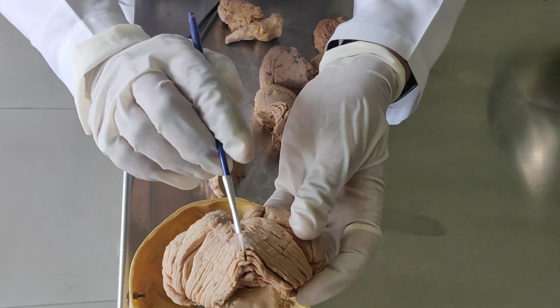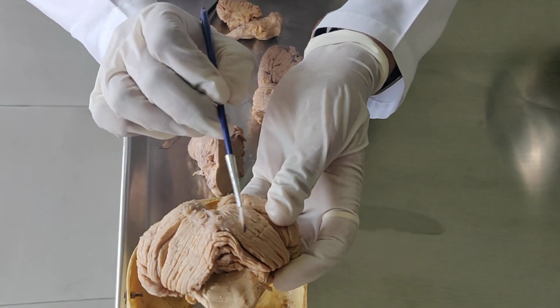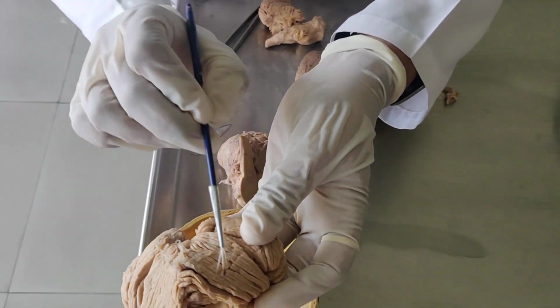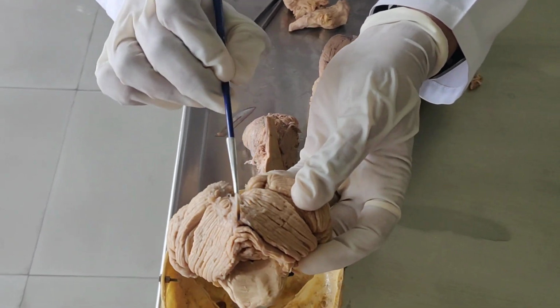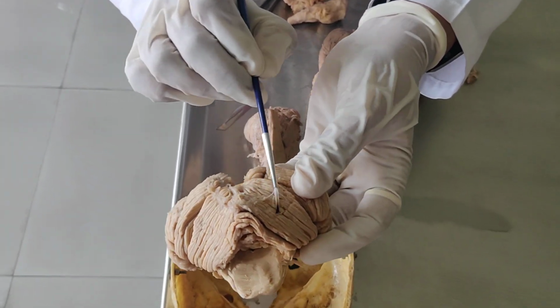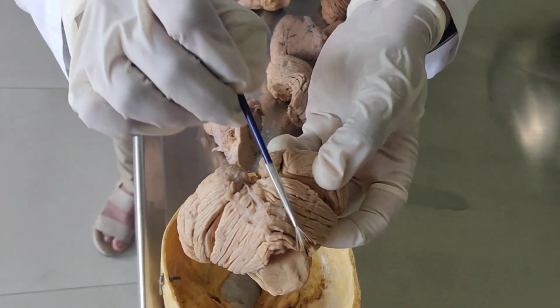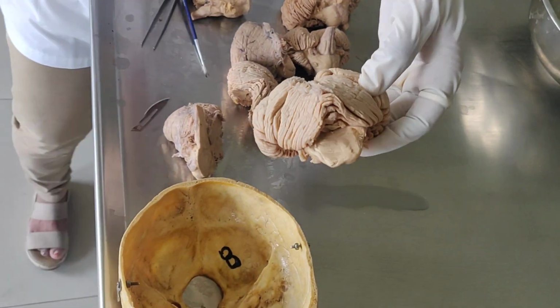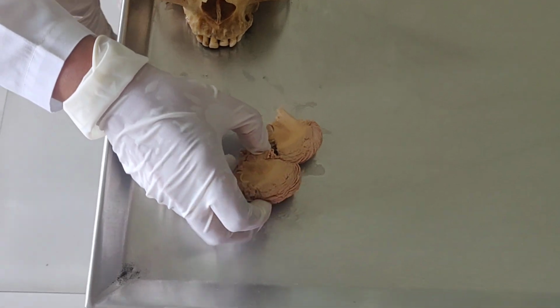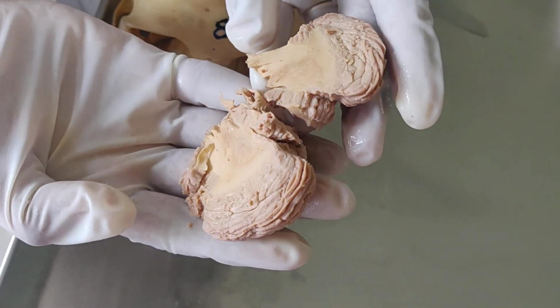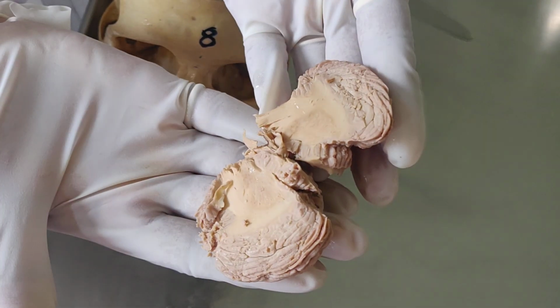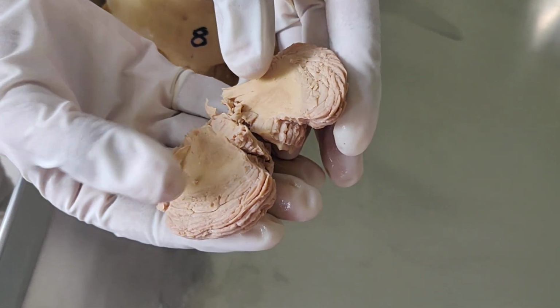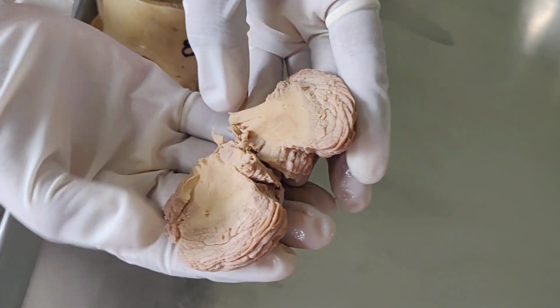Along with this, the 1 to 2 centimeter lateral portion of the vermis is called the paravermal region. So 1 to 2 centimeter lateral to the vermis is the paravermal region. Now when we take a cut section, here you will be able to see the cut sections. The outermost cortex is nothing but the grey matter, then in the center we have white matter, and in the white matter, collections of deep nuclei.